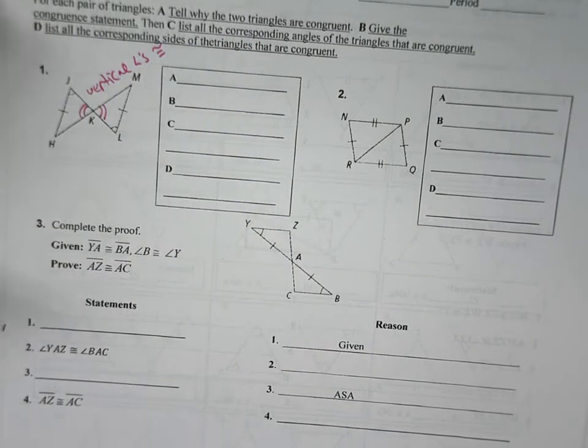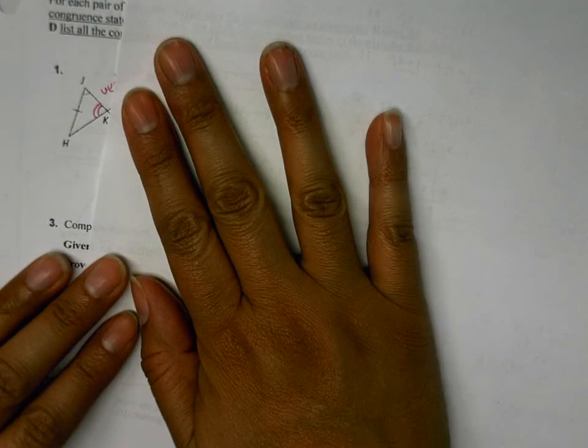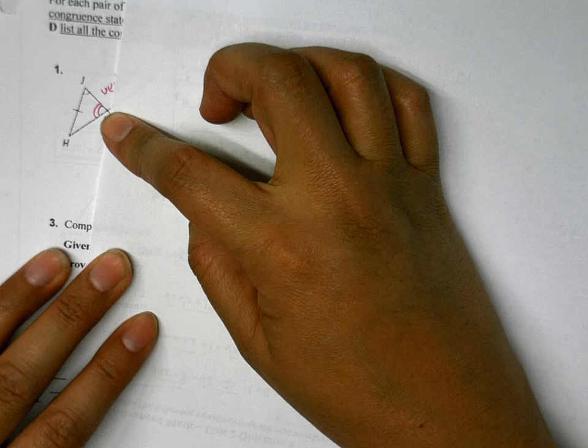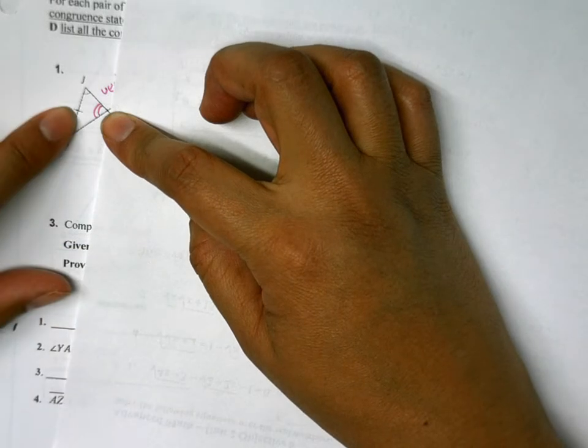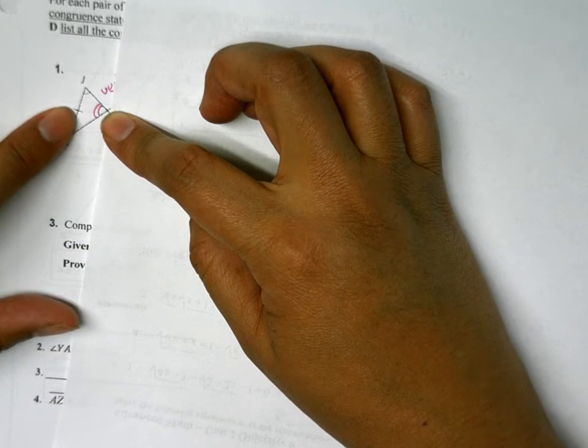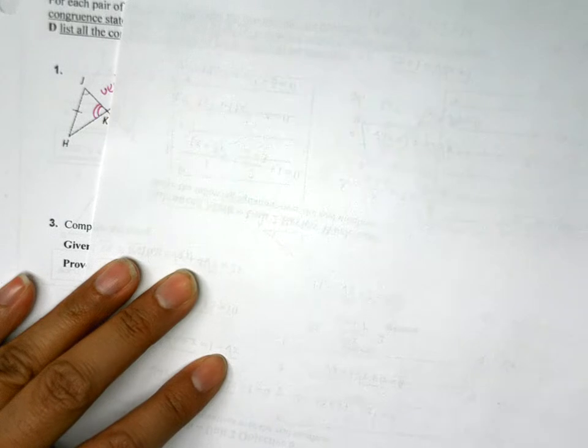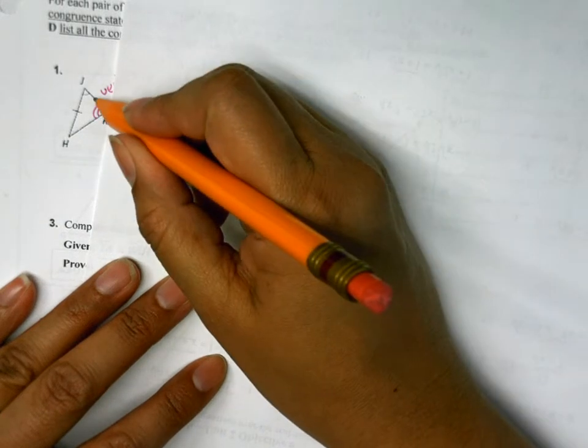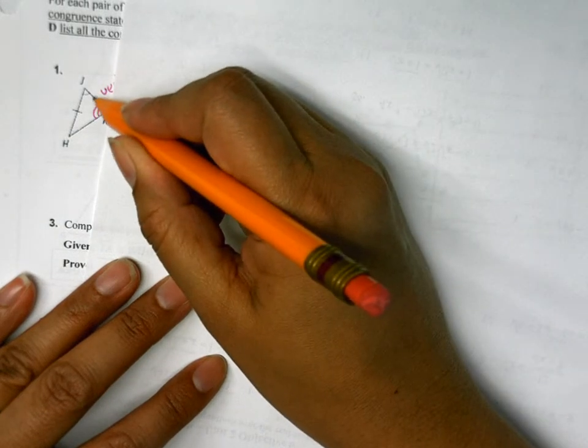Number 1, A. Tell why the 2 triangles are congruent. That's like the ASA, SAS stuff. So let's cover. Now, how many angle markings do I have? How many side markings do I have? 1. Is the side marking included or not included? Included means sandwich.